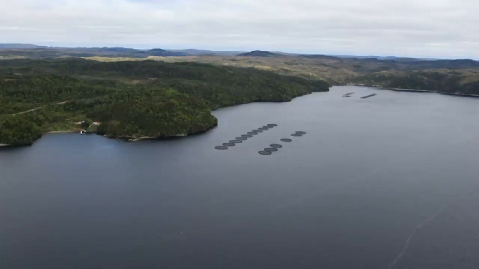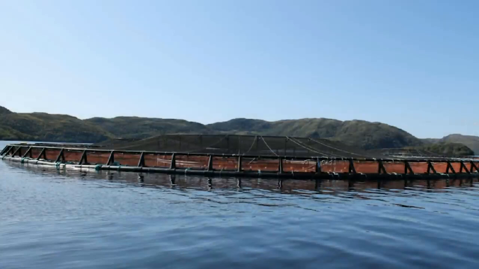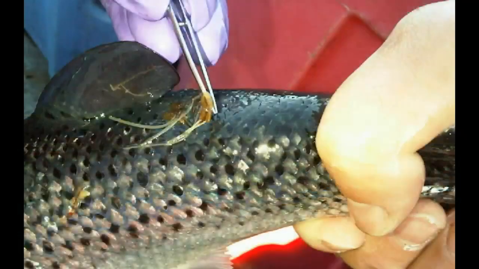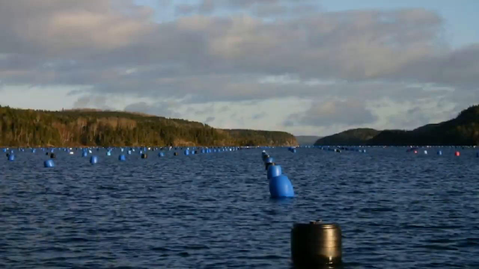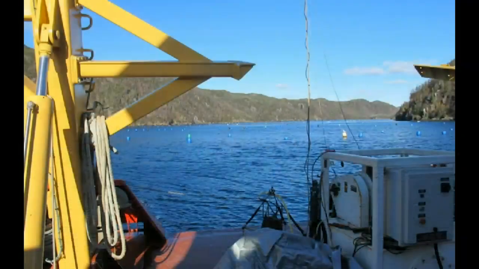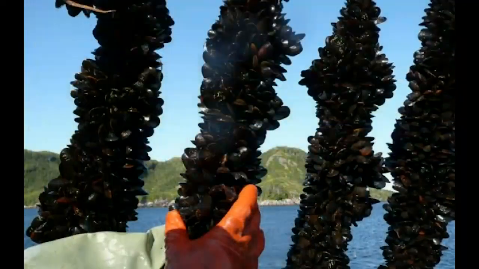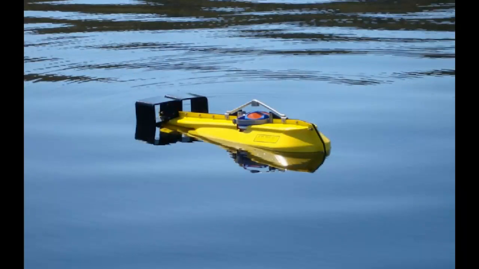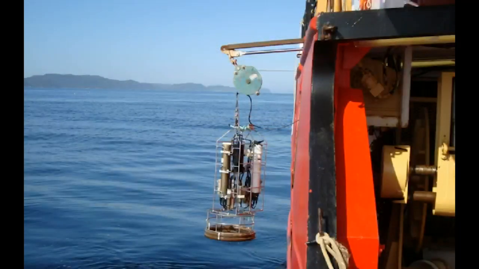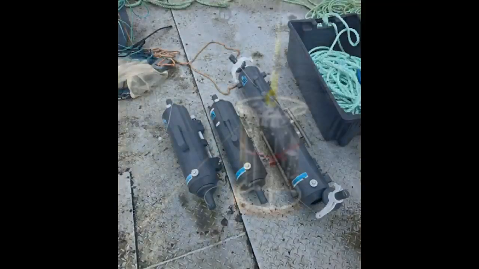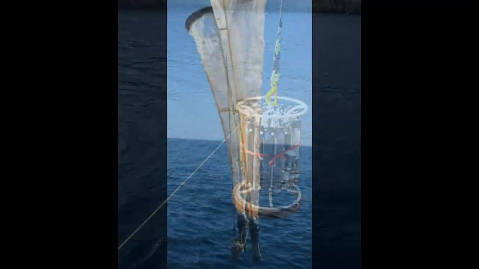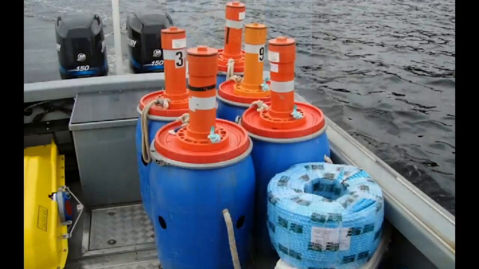Aquaculture research allows us to understand interactions between aquaculture and the aquatic environment, to increase our knowledge of pests and pathogens affecting cultured species, and to work with industry partners towards a sustainable and environmentally responsible industry. Fieldwork is conducted in and around finfish and shellfish aquaculture sites using a variety of specialized equipment for the collection of physical, chemical, and biological data.